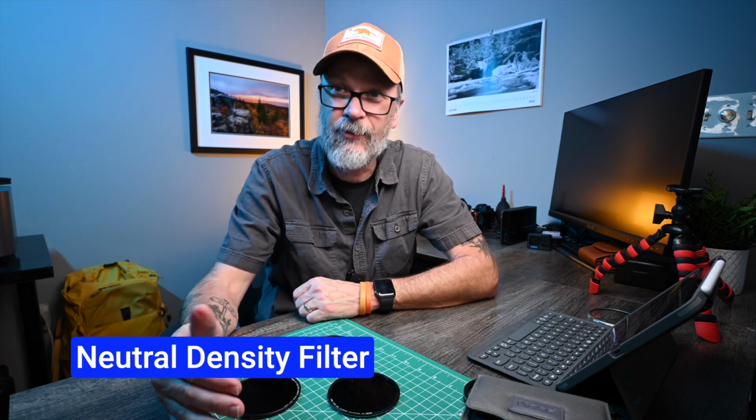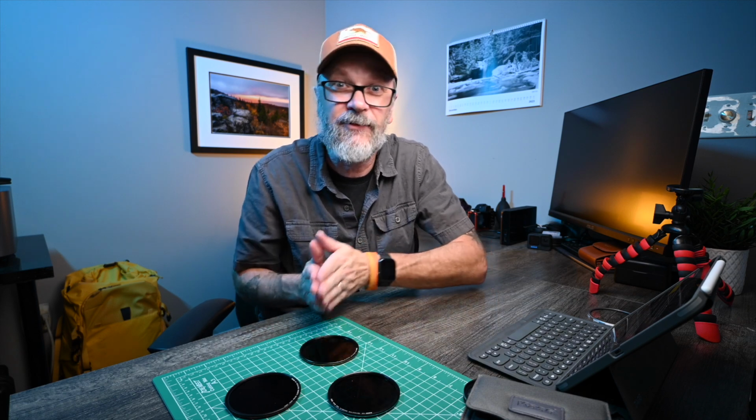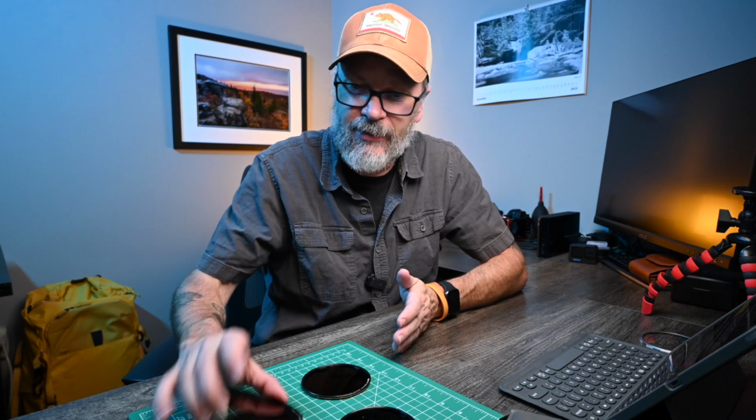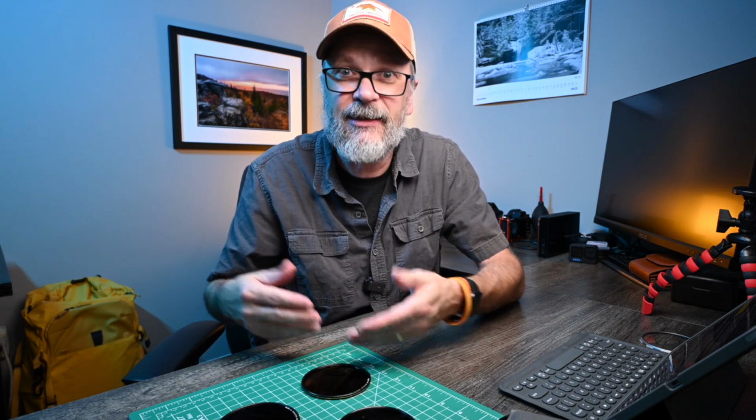Okay, next up we have neutral density filters, or ND filters. And these can be confusing for a lot of people because there's a couple different variations, both of type of ND filter as well as strength of ND filter. So as you can see right here, these are super dark when you look at them. And essentially, how I like to describe it is they act like sunglasses for your camera.